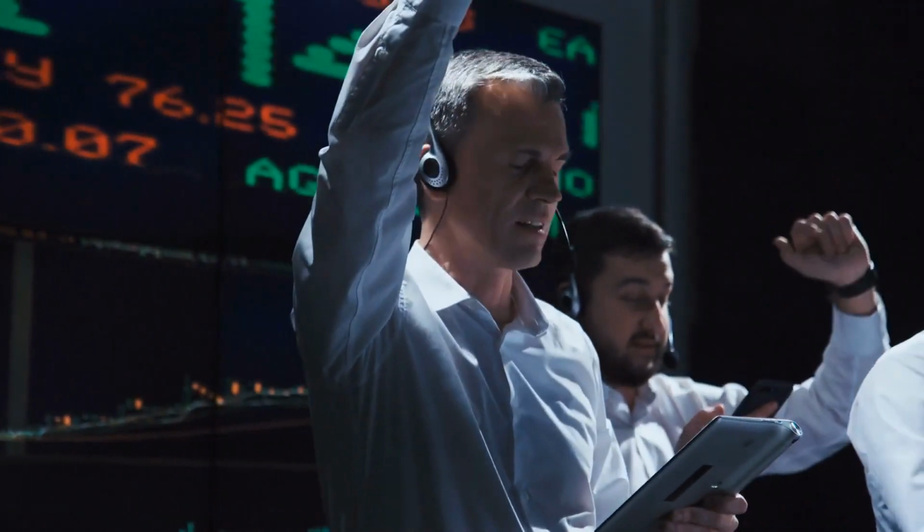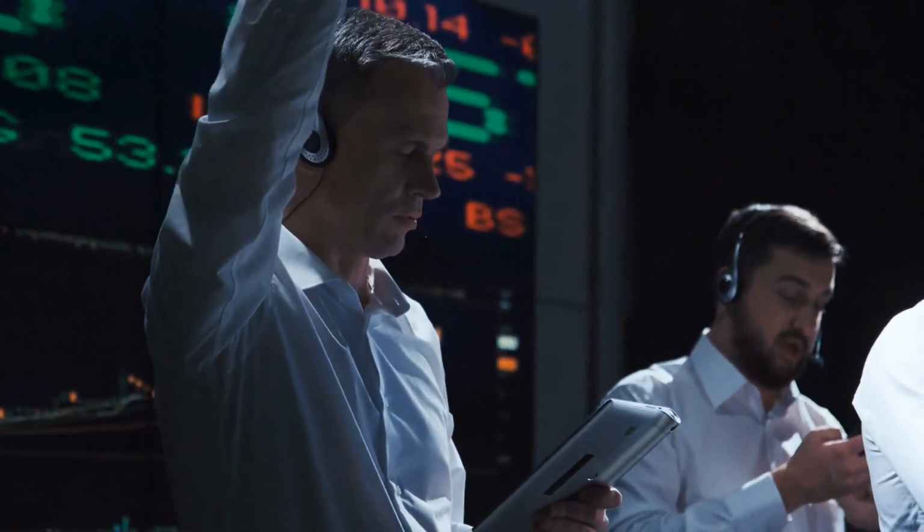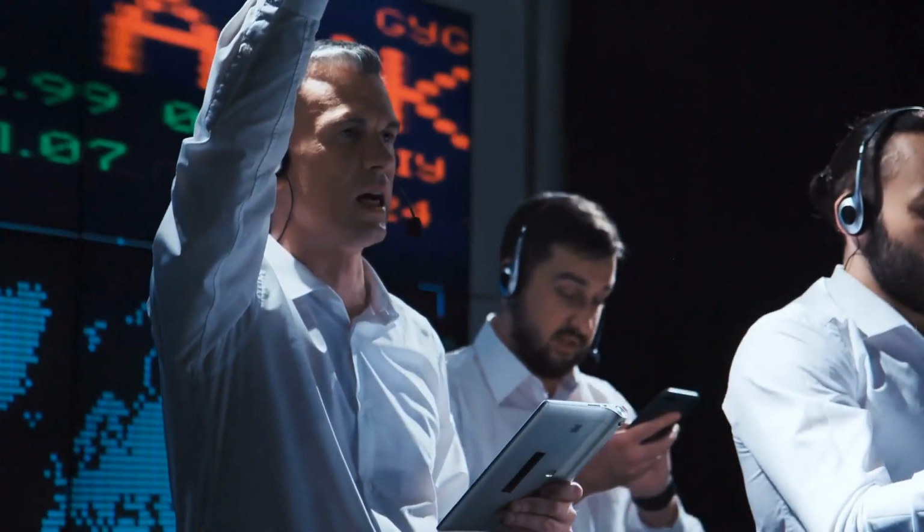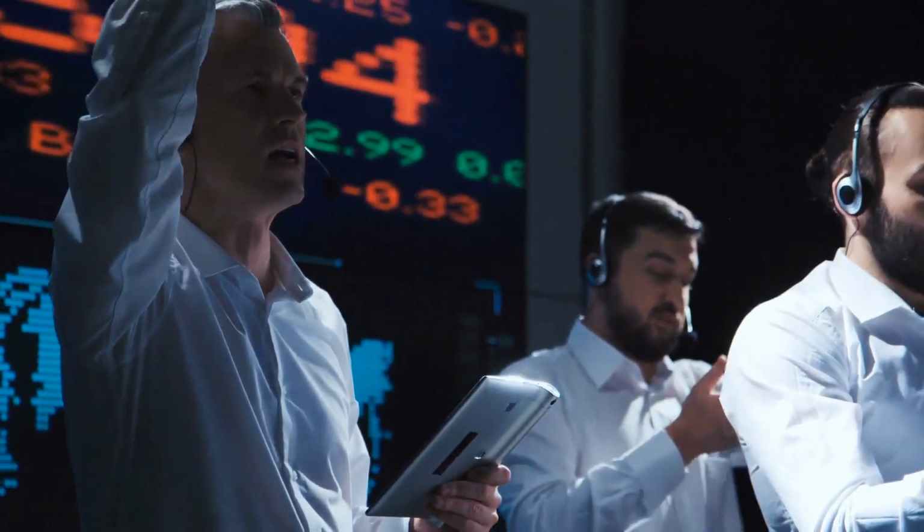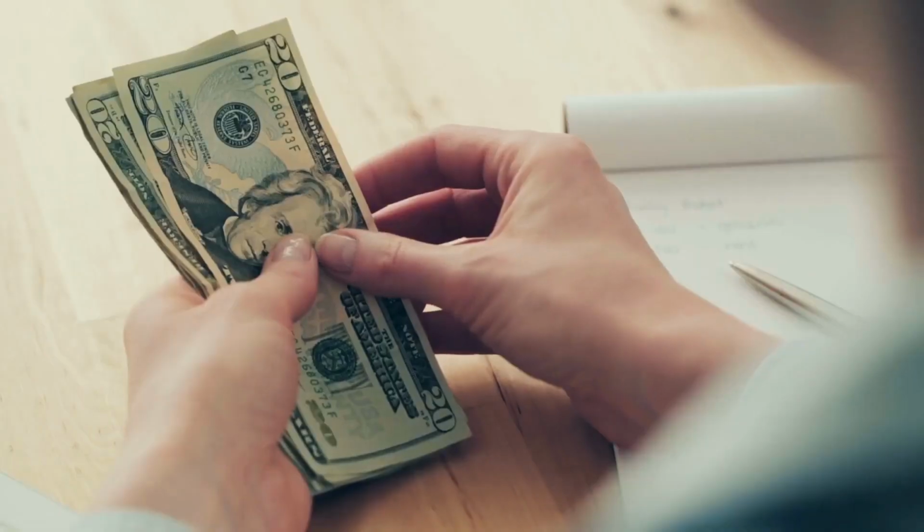How to trade currency online. There are many advantages over the various other ways of investing. First of all, it is a 24-hour market, except for weekends, of course.